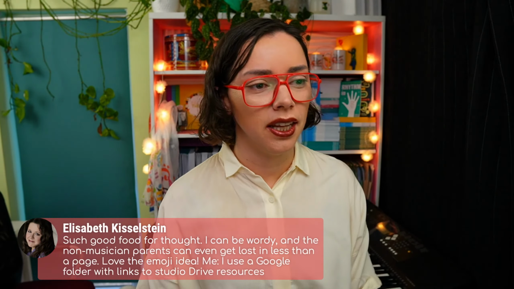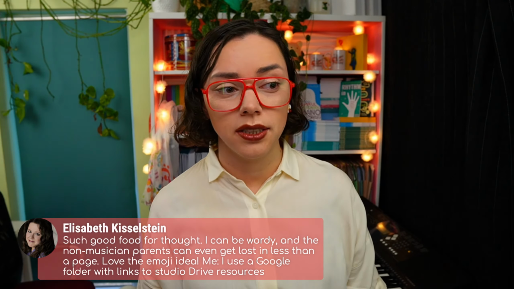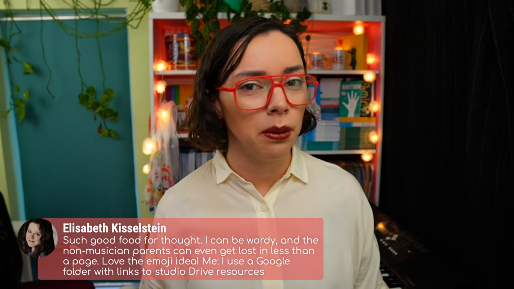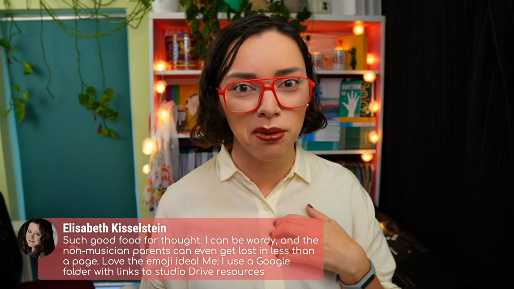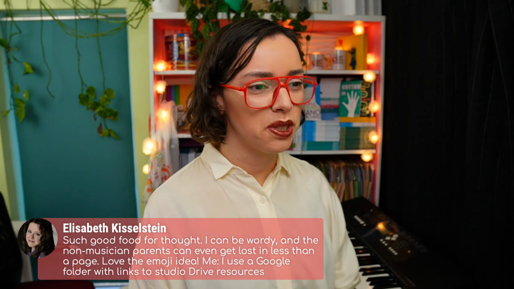That's such a good point from Lisa there. The non-musician parents can even get lost in less than a page. I would say a page is huge in my book. So, different perspectives.